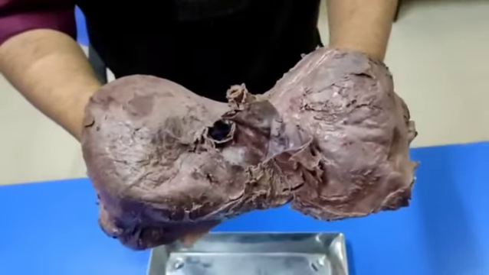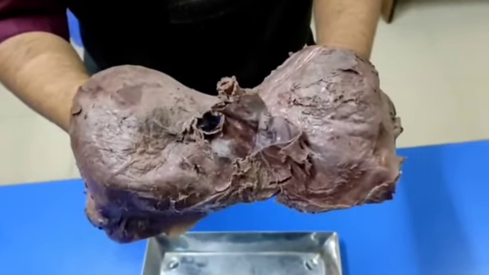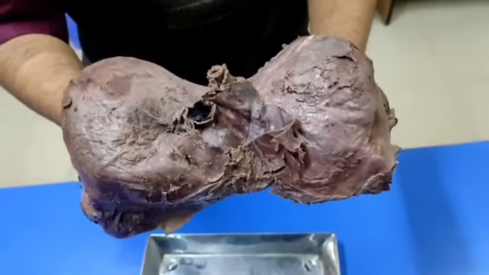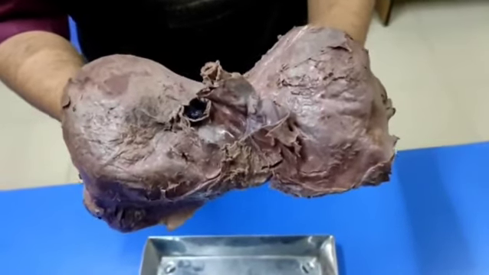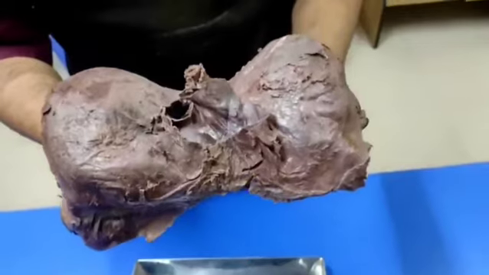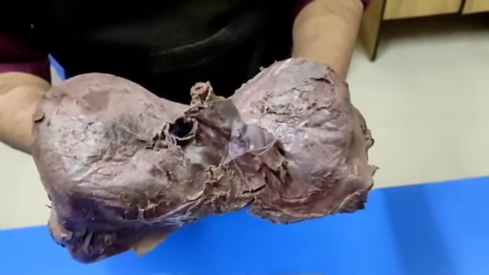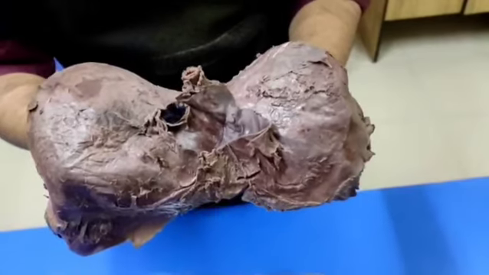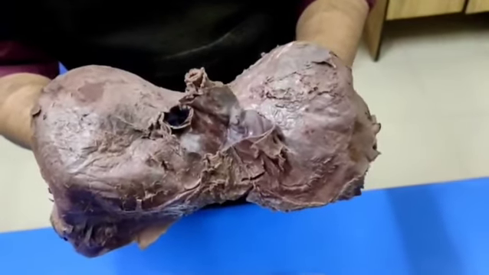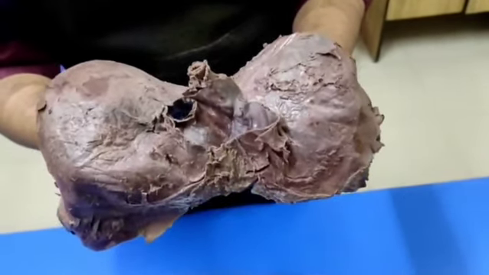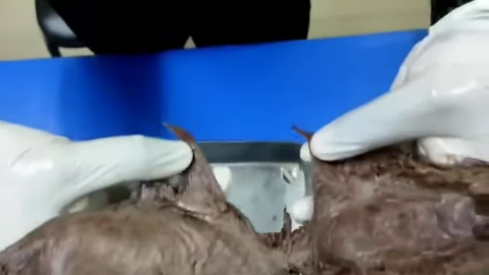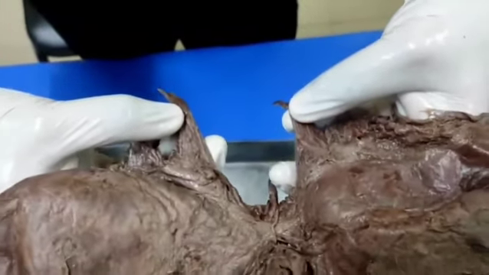The costal origin is from the inner surface of the lower six ribs and their costal cartilages, and the vertebral origin actually arises by means of the right and left crura of the diaphragm and the arcuate ligaments. So these are the right and left crus or crura.